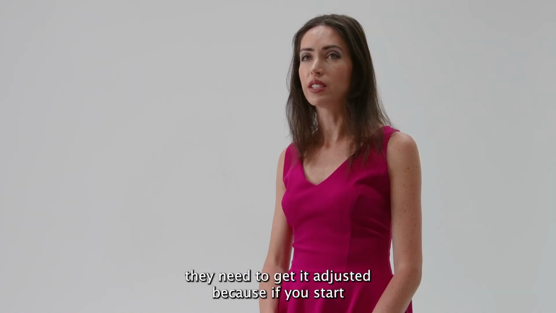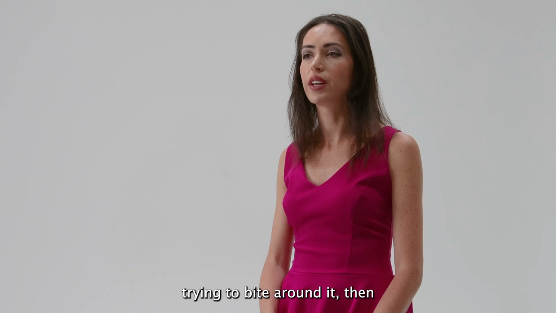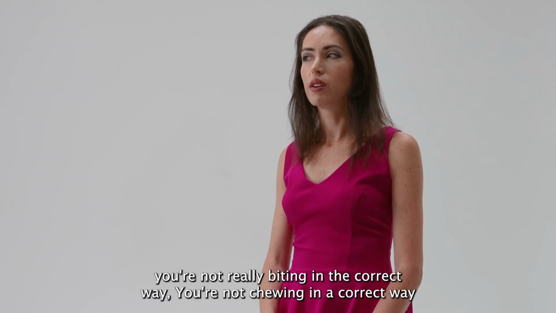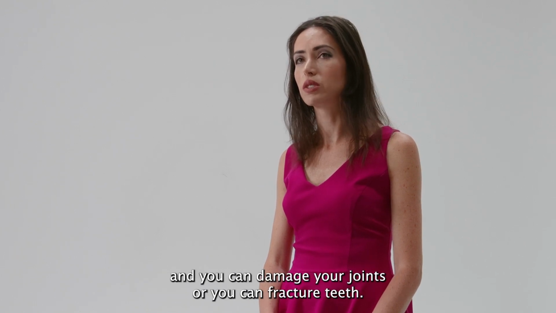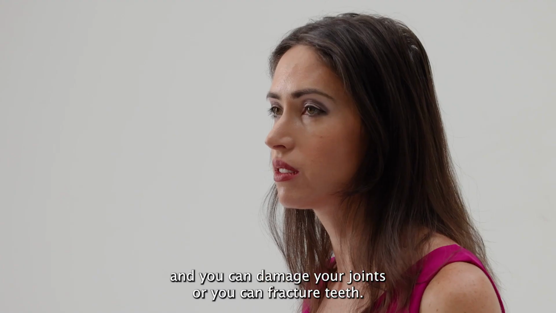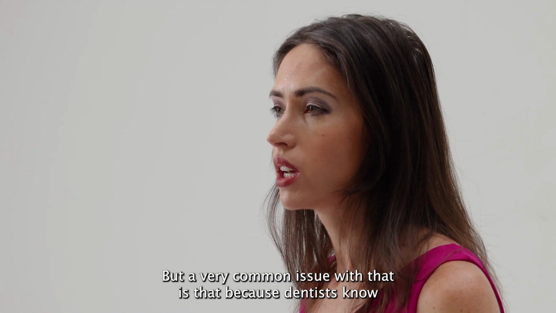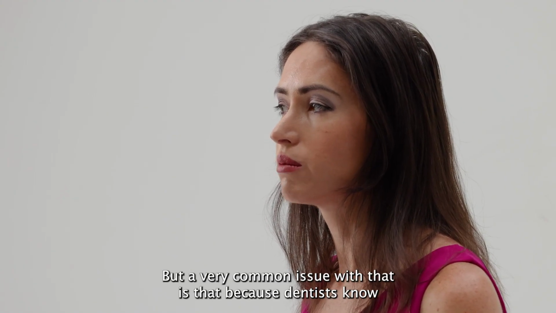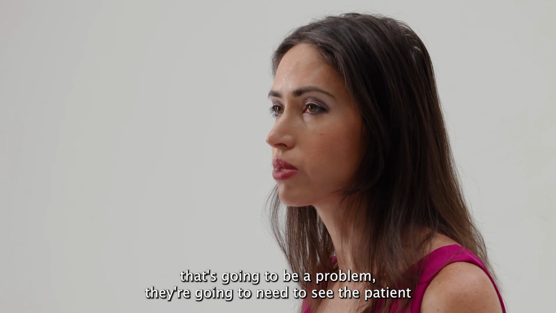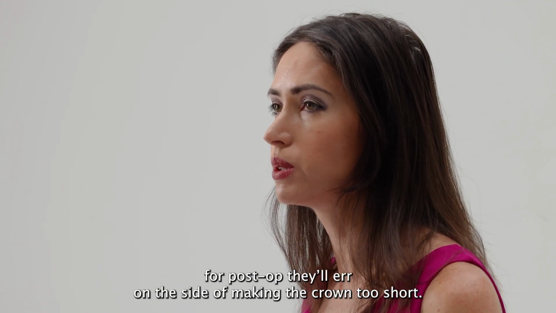They need to get it adjusted, because if you start trying to bite around it, then you're not really biting in the correct way, you're not chewing in the correct way, and you can damage your joints or you can fracture teeth. But a very common issue with that is that because dentists know that's going to be a problem, they're going to need to see the patient for a post-op.